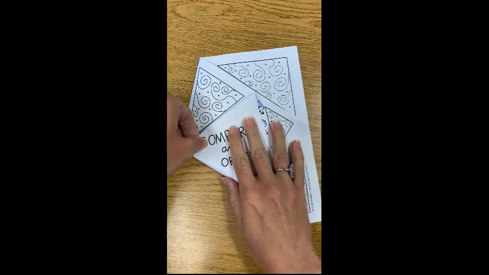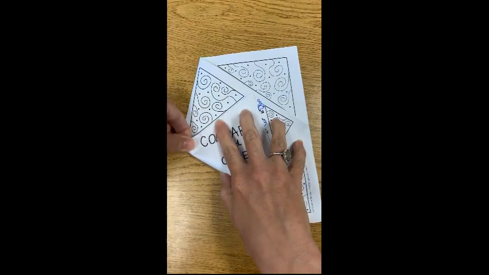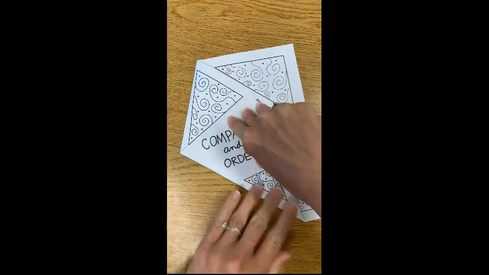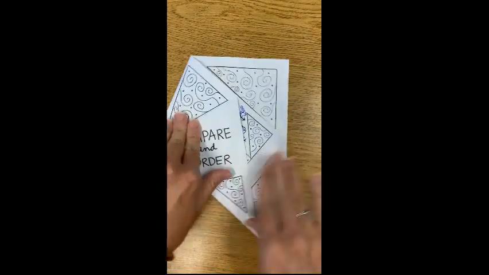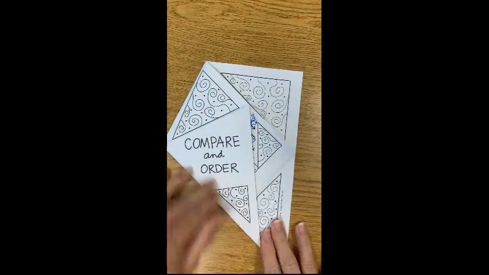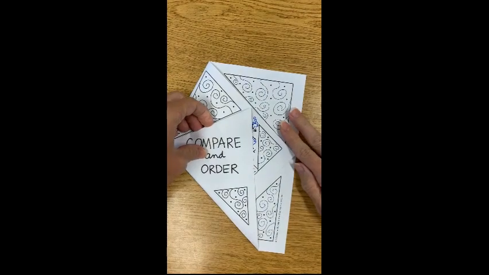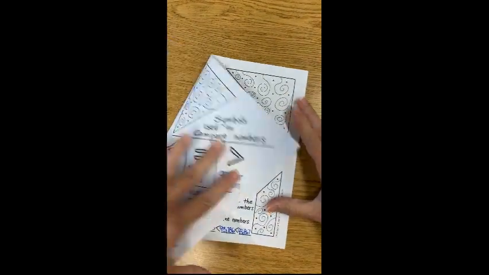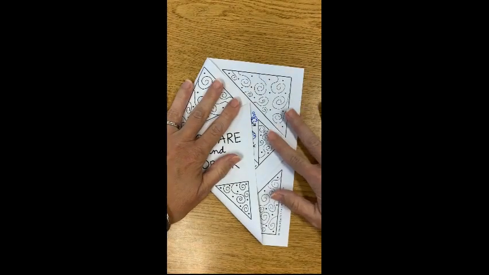It's kind of a fancy little fold this week. Okay. And then I'm going to crease it and look at this coolness. All right. So look, ready for some booms? Boom, boom, boom, boom, boom.